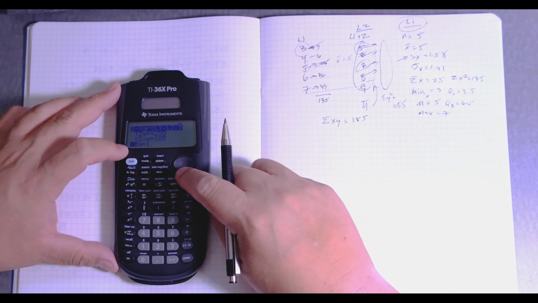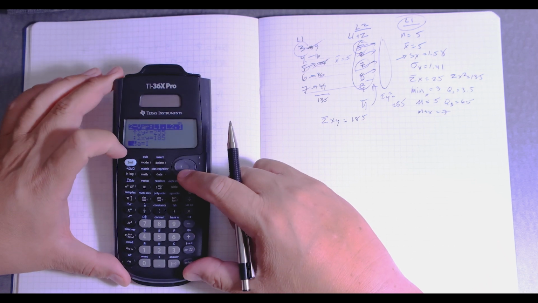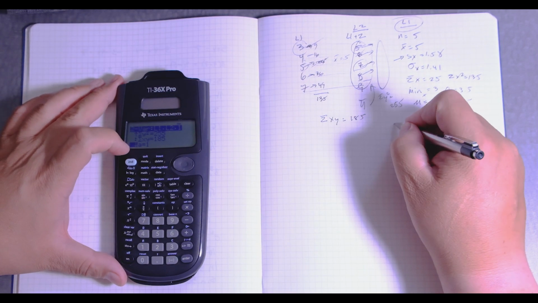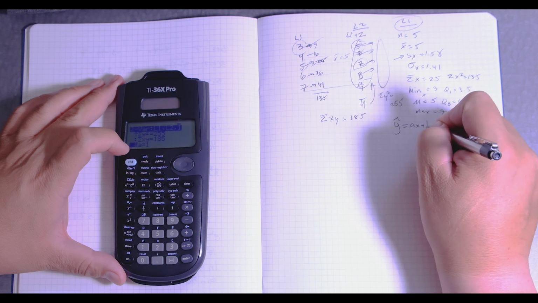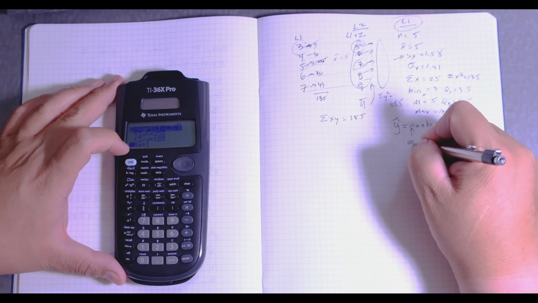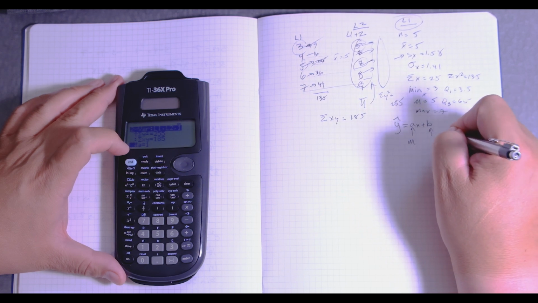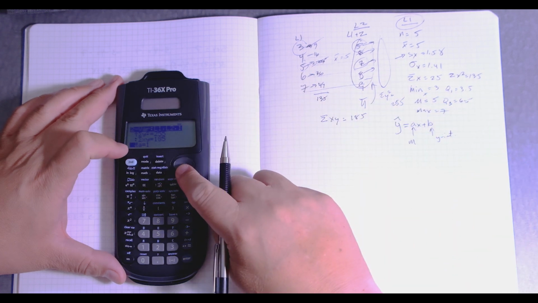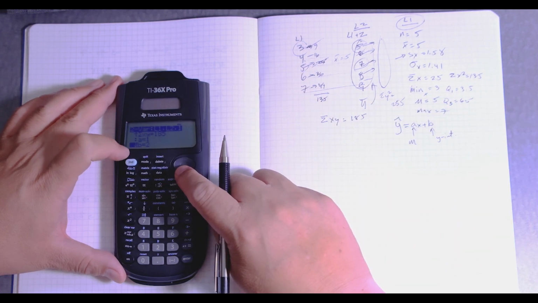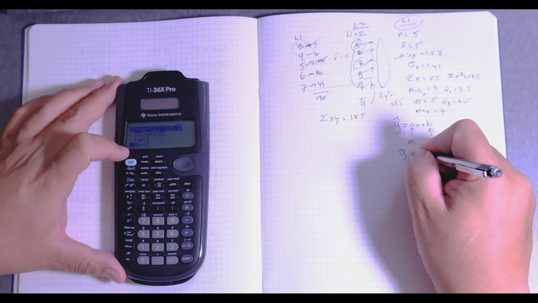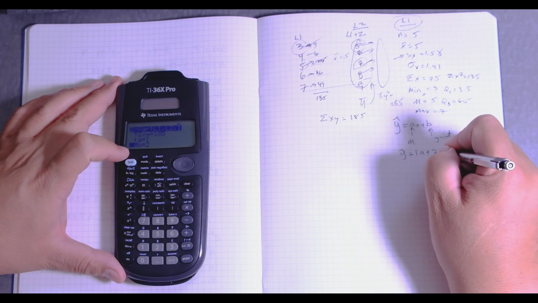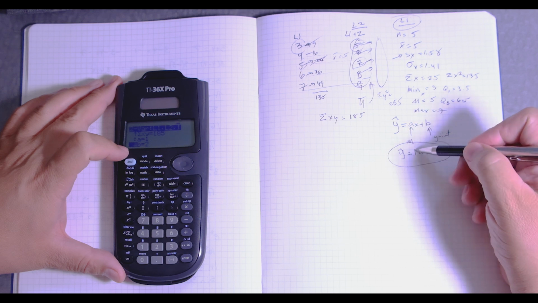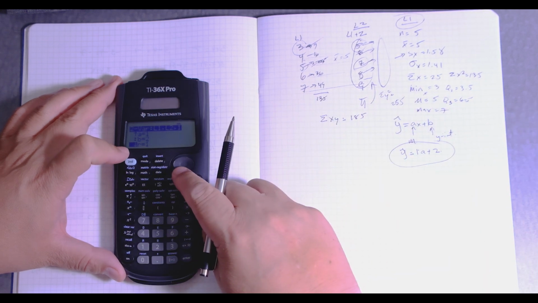And then here it says a. So it's doing regression. Y hat equals ax plus b. A is the slope, b is the y-intercept. So a is 1, b is 2, meaning y hat equals 1x plus 2. Meaning the slope is 1, the y-intercept is 2.